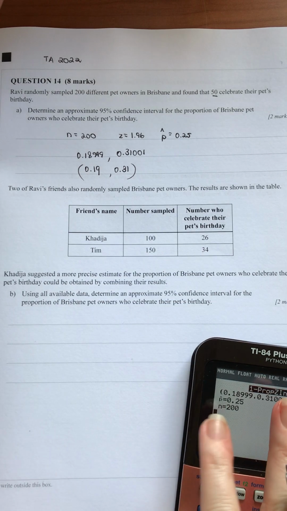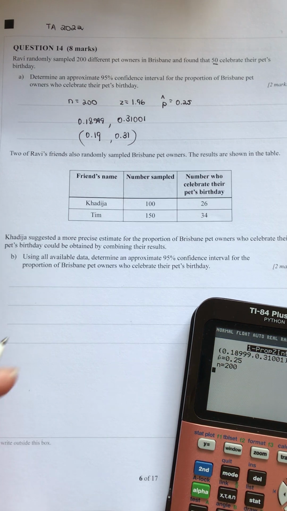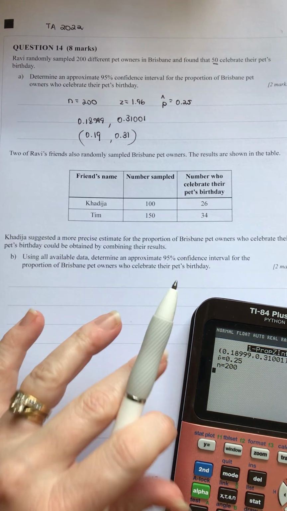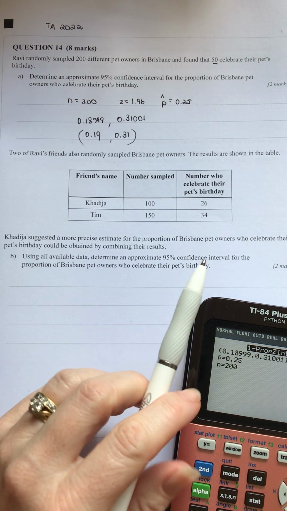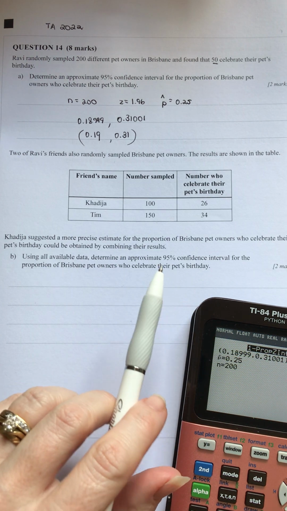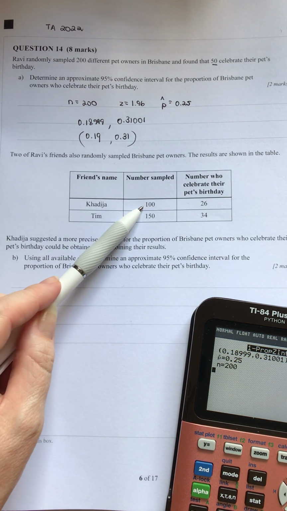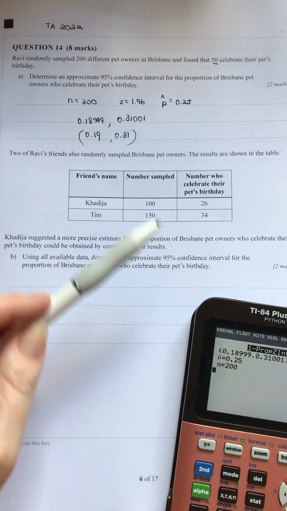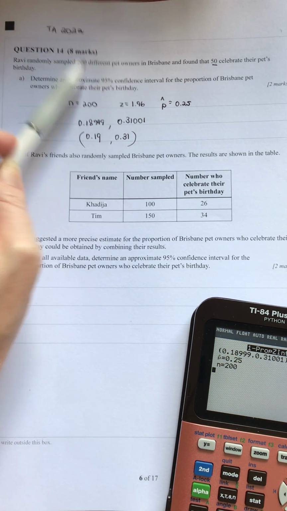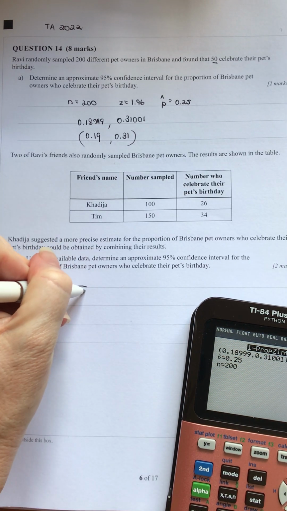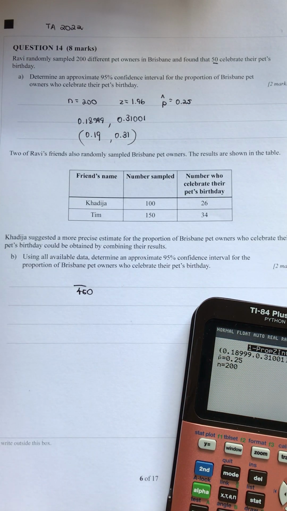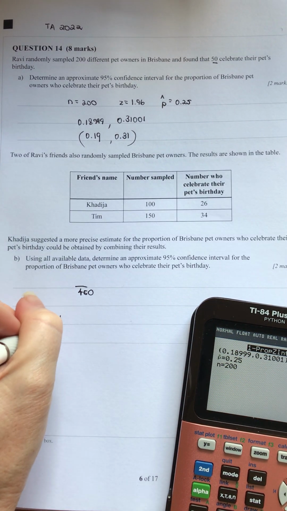For the second part of the question, you're then looking at 2 of Ravi's friends have also sampled Brisbane pet owners, and the results are shown in the table. So they've done a sample of 100 and 150, and that's being added to the 200. So you've got a total of 450 people, and so that means your n is 450.